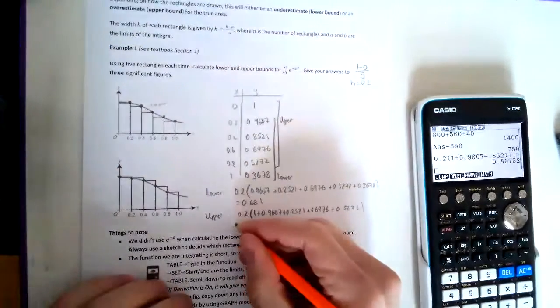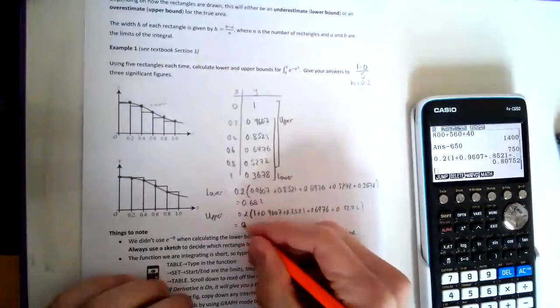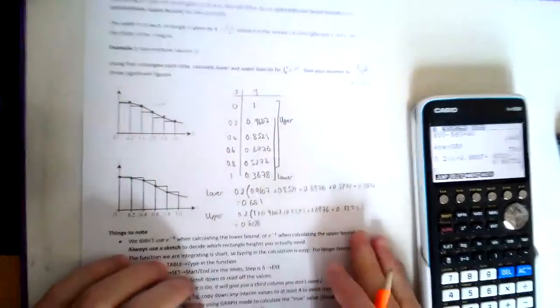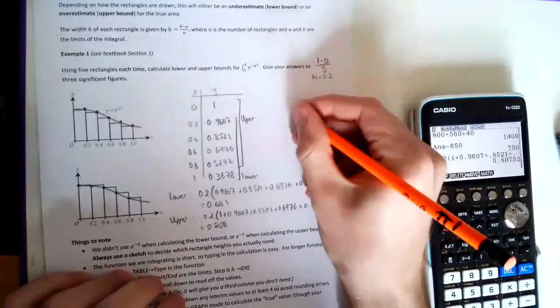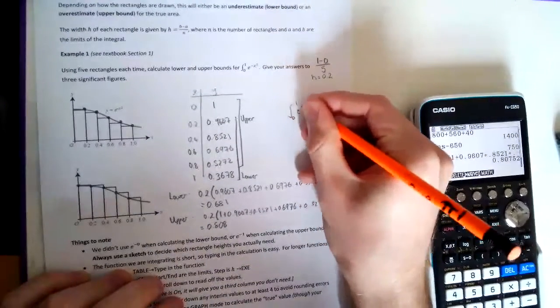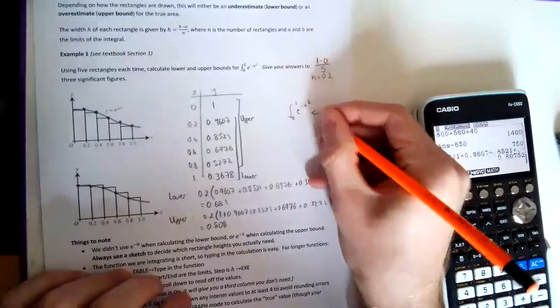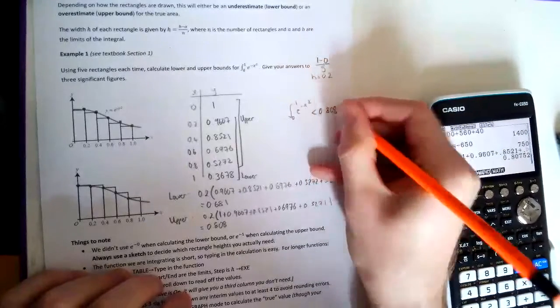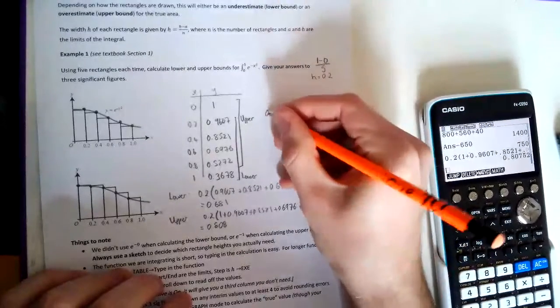And we get 0.808. So we know that our answer has to be less than 0.808 and it has to be bigger than 0.681.